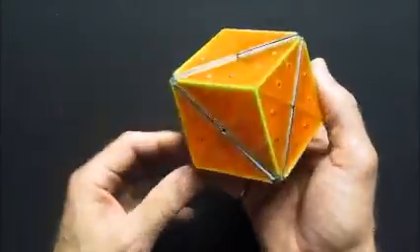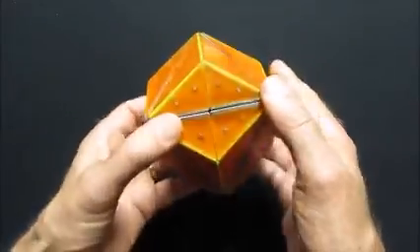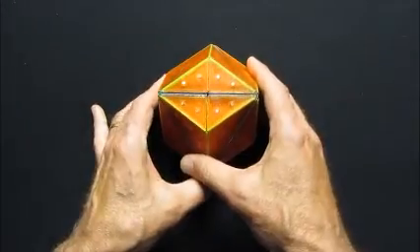And now you see another version of the rhombic dodecahedron with the orange faces showing.